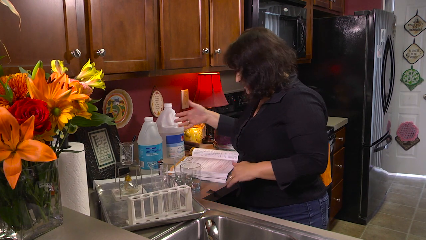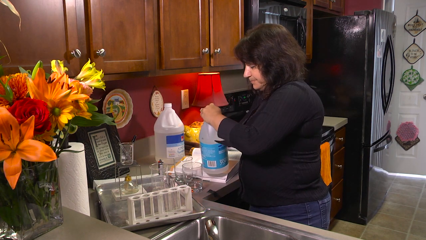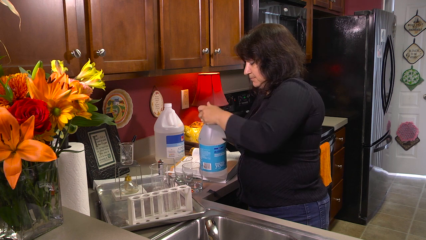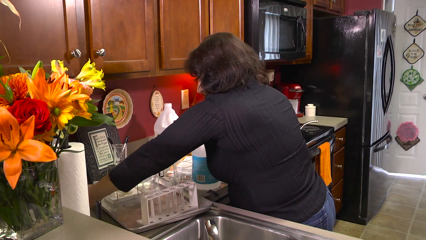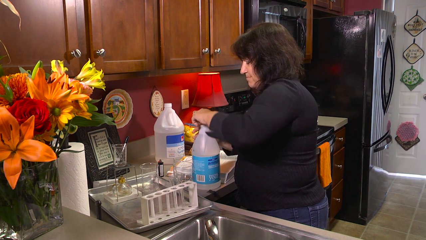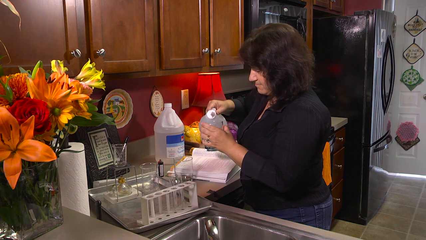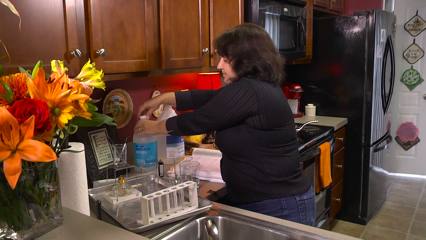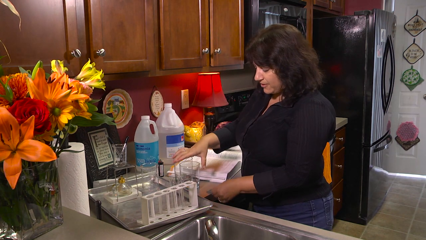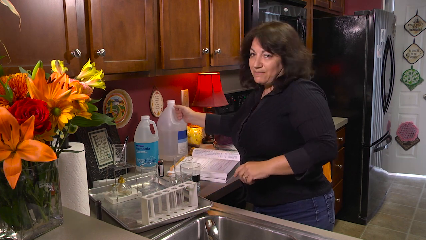So we need to get a small amount of ammonia solution and pour it into one of our cups. This is a new one. Don't inhale over the cup because it's very strong. The fumes are very, very strong. Mark that cup in a way that you know that that's your ammonia cup. And then do the same thing with vinegar.